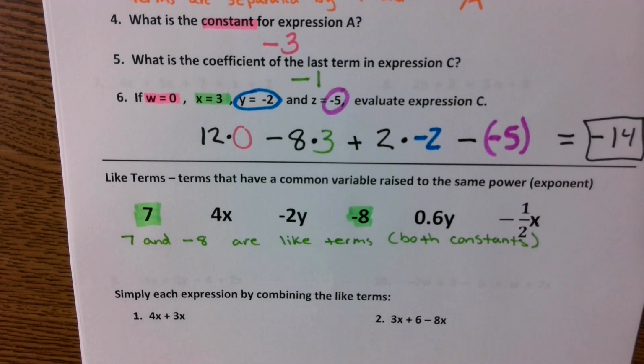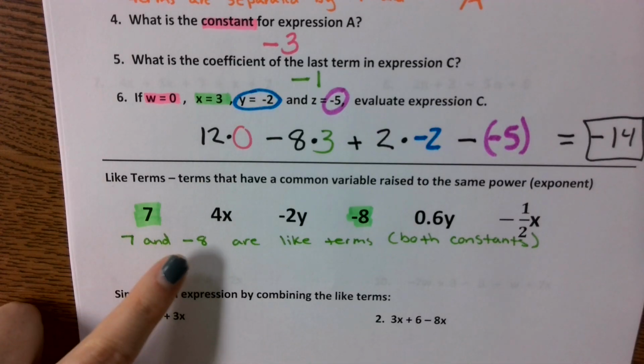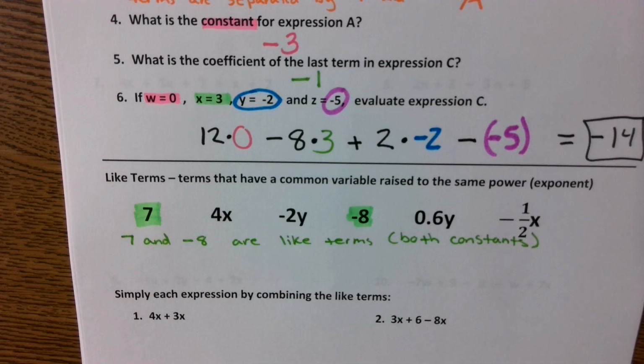So I could actually combine them together. I could do 7 plus -8. I can combine them together to simplify them to one value.